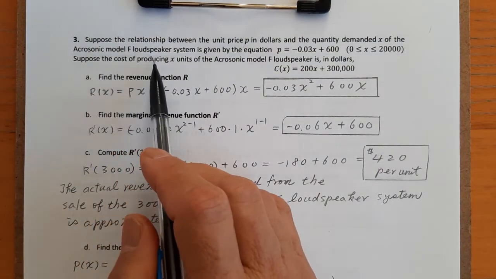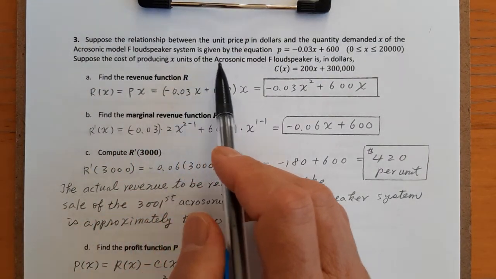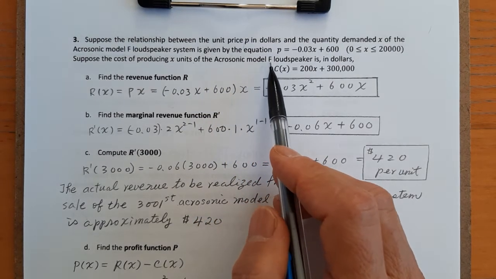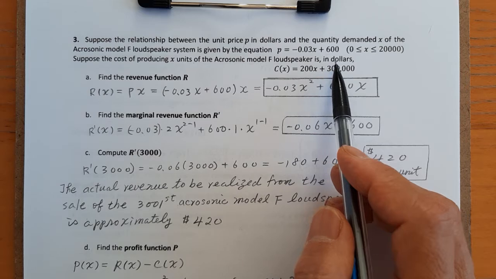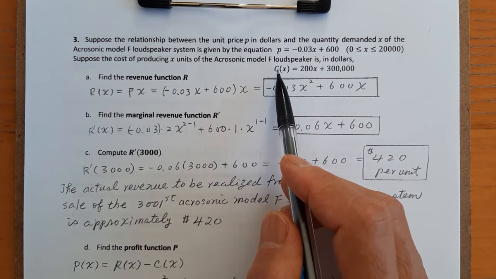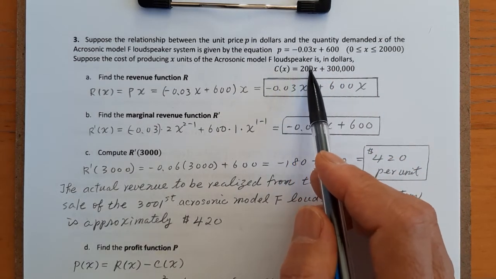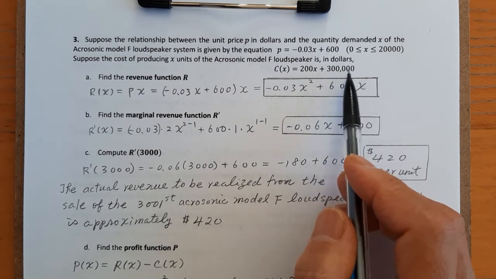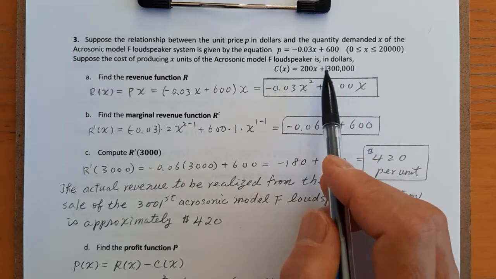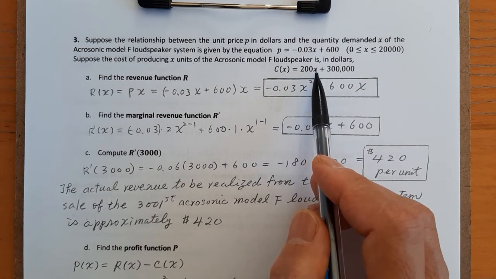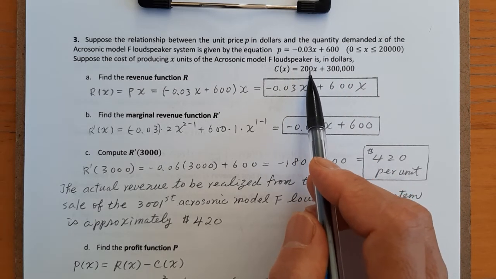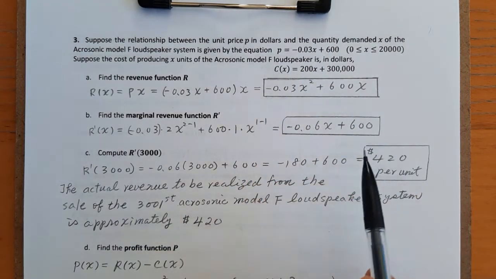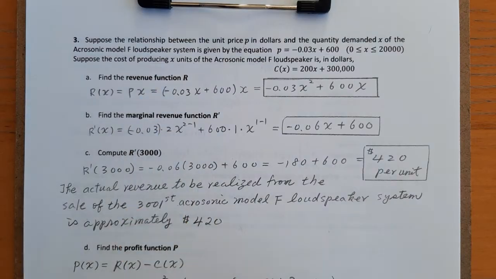Suppose the cost of producing X units of the Acrosonic Model F loudspeaker is, in dollars, C of X equals 200X plus $300,000. $300,000 is the fixed cost, and the variable cost is each of X units of speakers times 200. Find the revenue function.